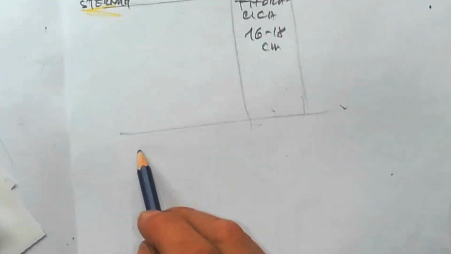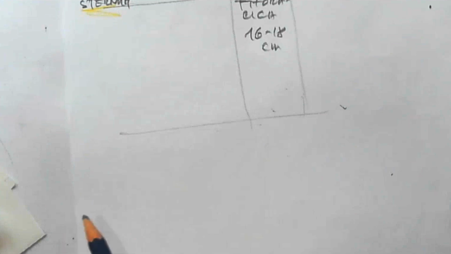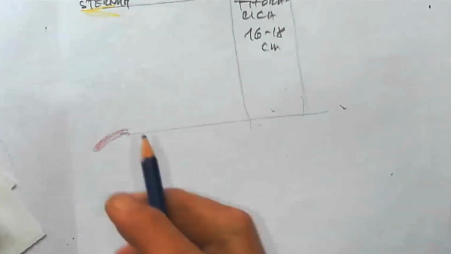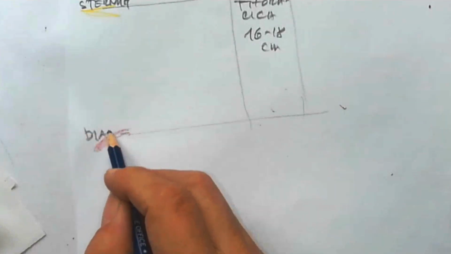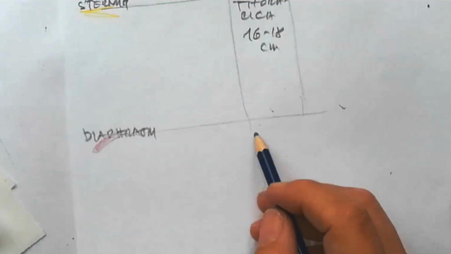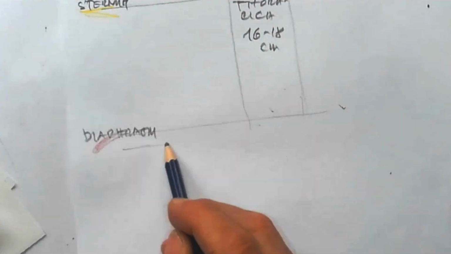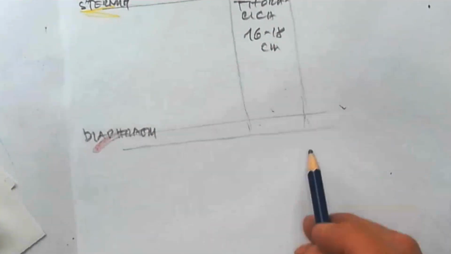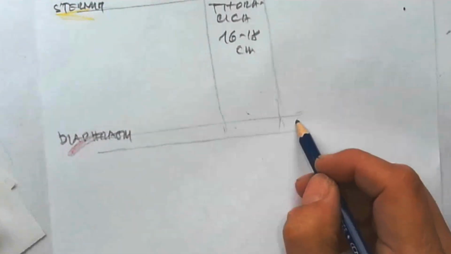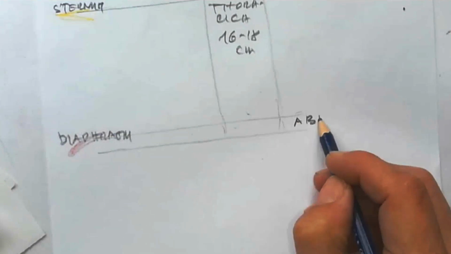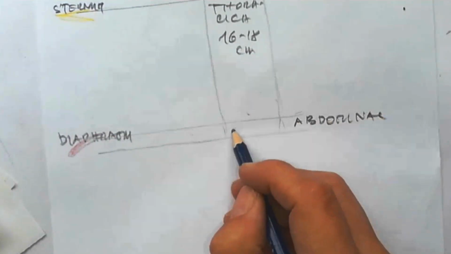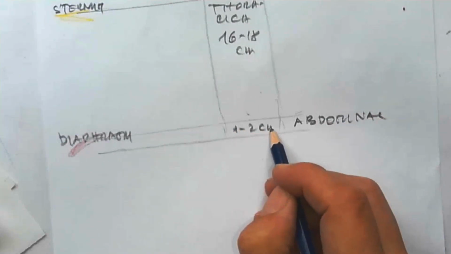We are at the end, and we are at the level of the diaphragm, right? So the superior surface of the diaphragm, and the last part, passing through the diaphragm into the abdominal opening, we call abdominal, a very short abdominal part, usually 1 to 2 centimeters long.